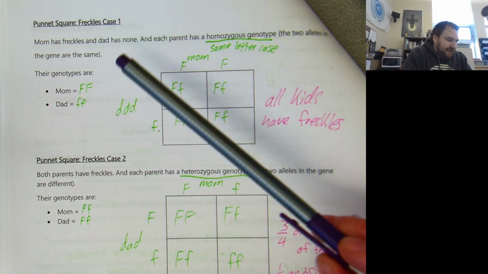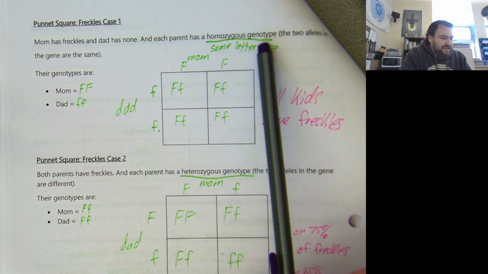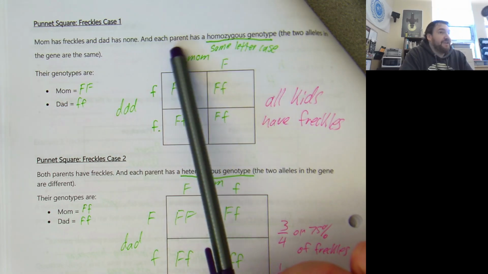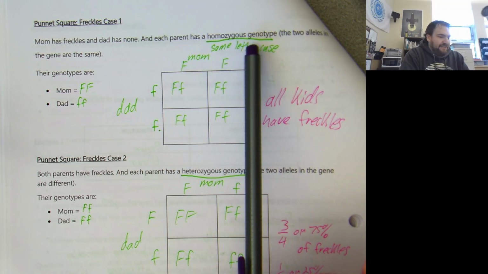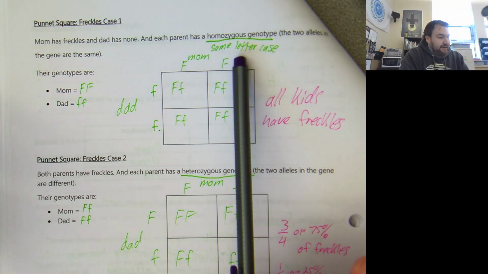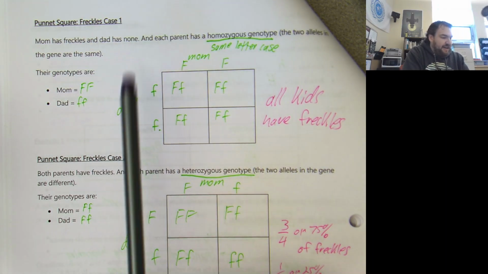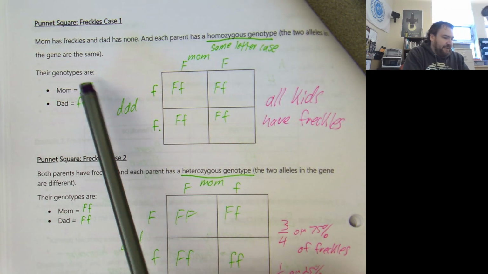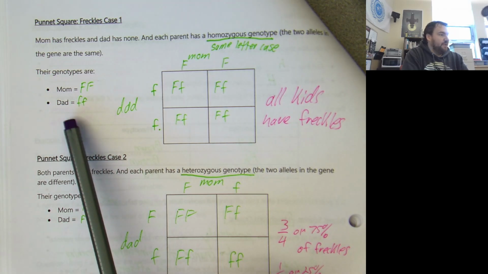So first example I had here was when we were looking at freckles. Freckles case 1, we had a homozygous genotype for each parent. Somehow we know this to be true, and what that means is they have to have the same letter case. For mom to have freckles and dad to have none, and they're both homozygous, mom's got to be homozygous dominant, so 2 capital F's. Dad's got to be homozygous recessive, 2 lowercase f's.